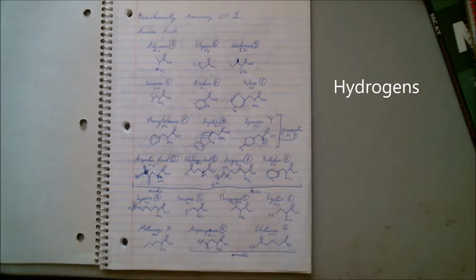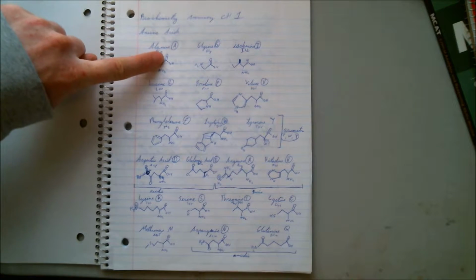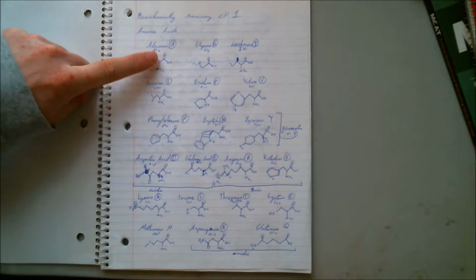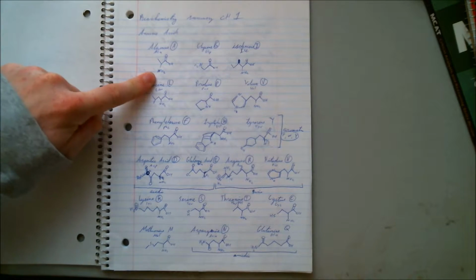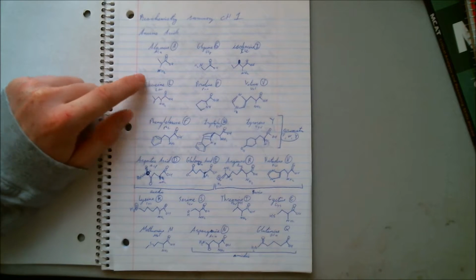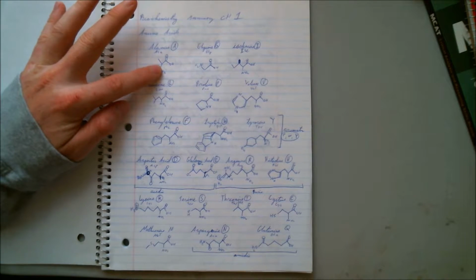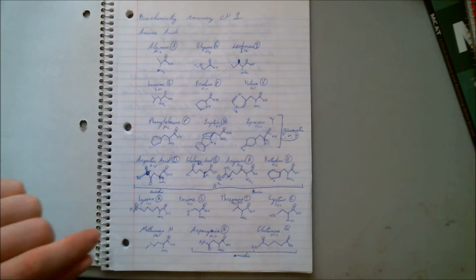All amino acids have what's known as a carboxyl group, which is an oxygen double bonded to a carbon with a hydroxyl group on it, and a carbon away is bonded an amine group, which is a nitrogen and two hydrogens. The rest of the amino acid can be bonded to that beta carbon as well, and it can be any of these R groups, and you have to know all of them.